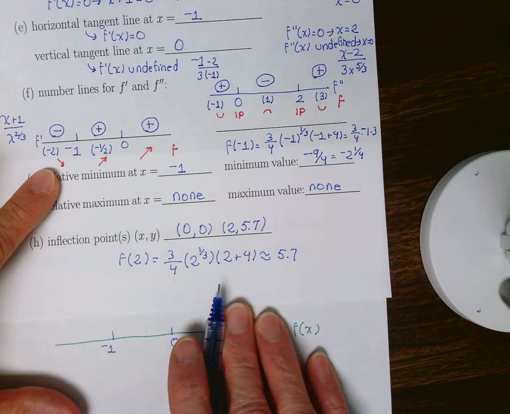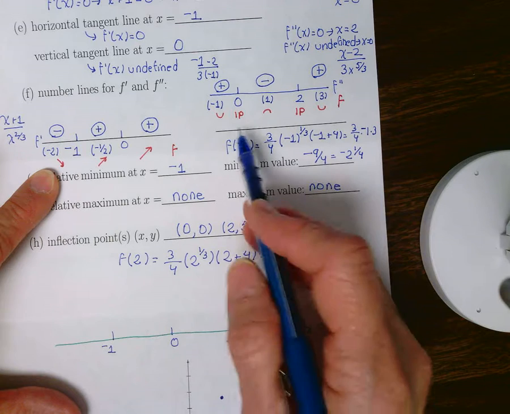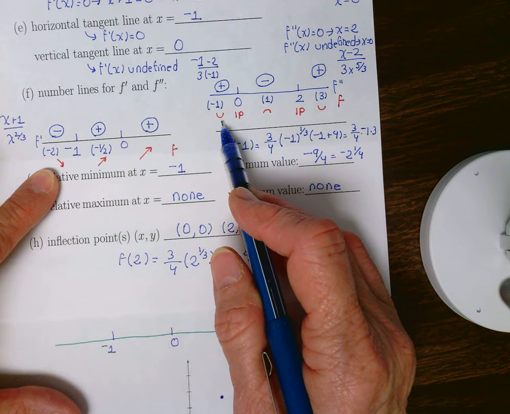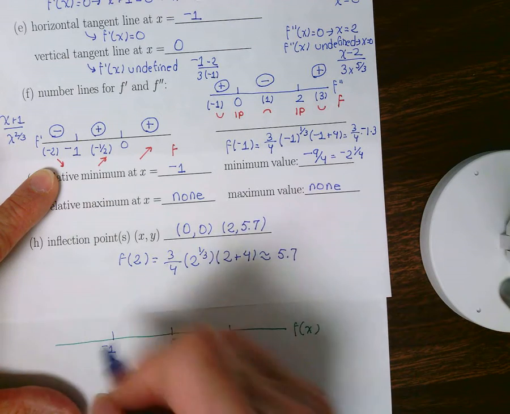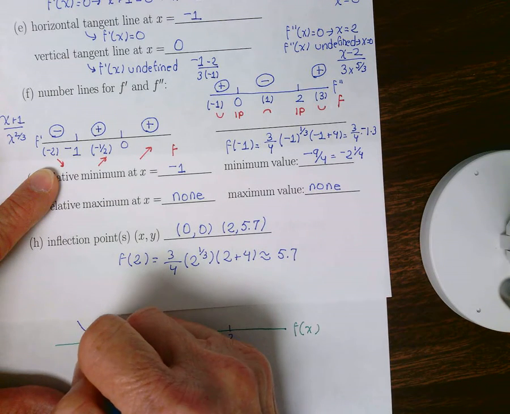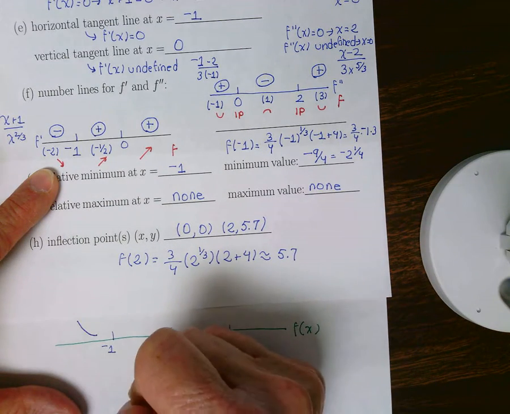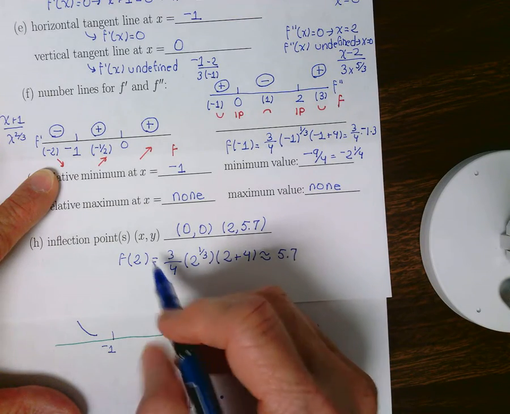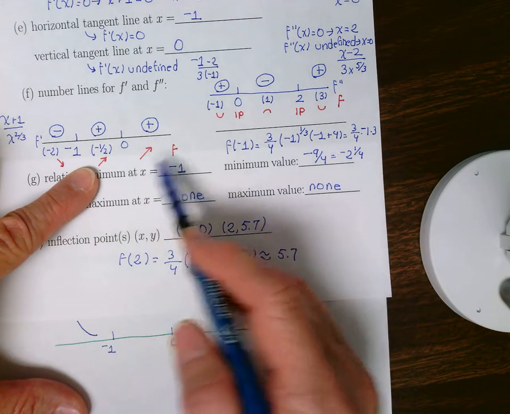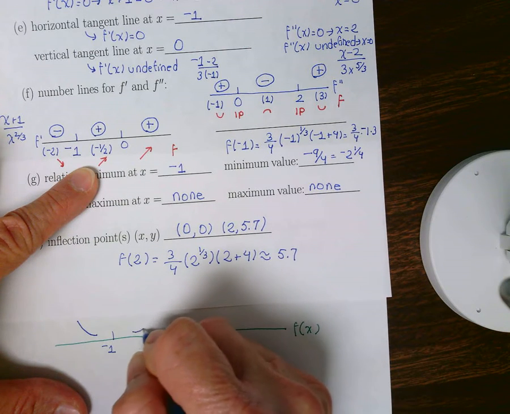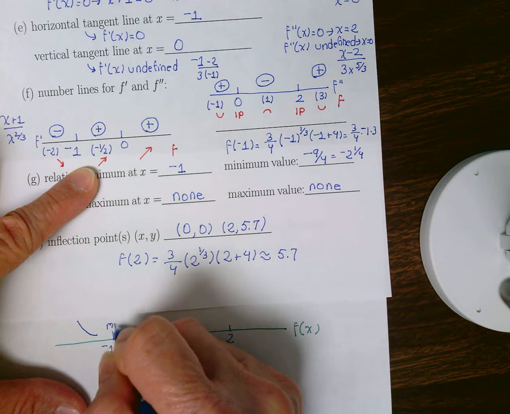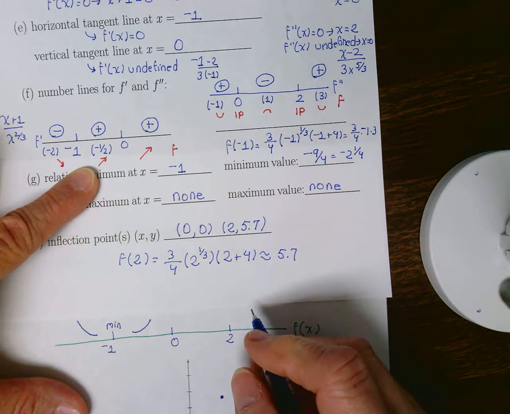Notice that the function is decreasing and concave up until -1. So decreasing and concave up, that's the shape of the graph. What happens at -1? It's increasing, but it is still concave up all the way to 0. Oh, and there's a min, just like we anticipated.